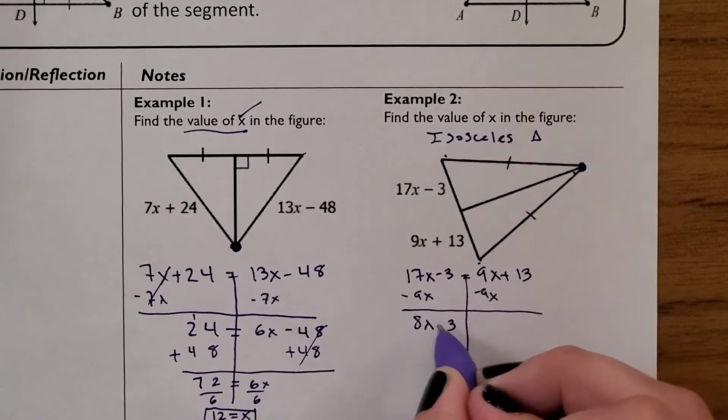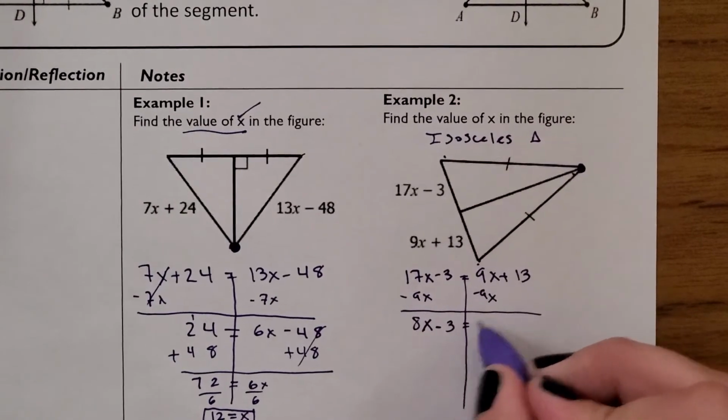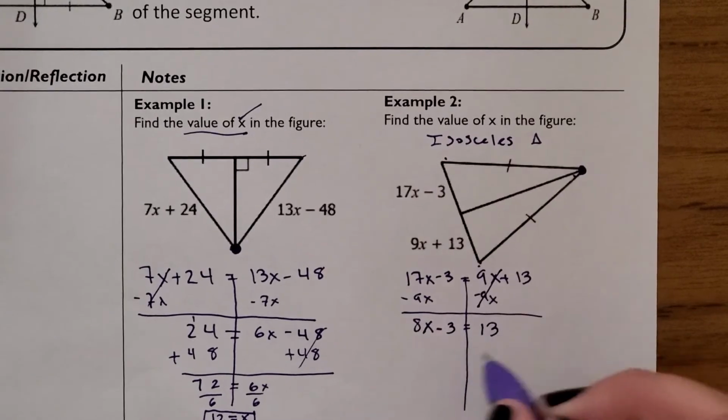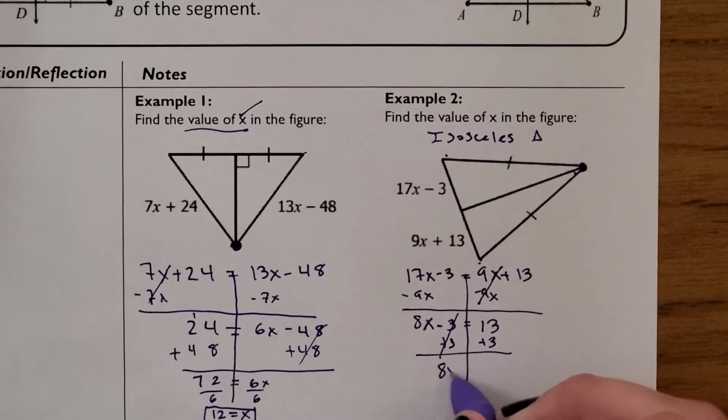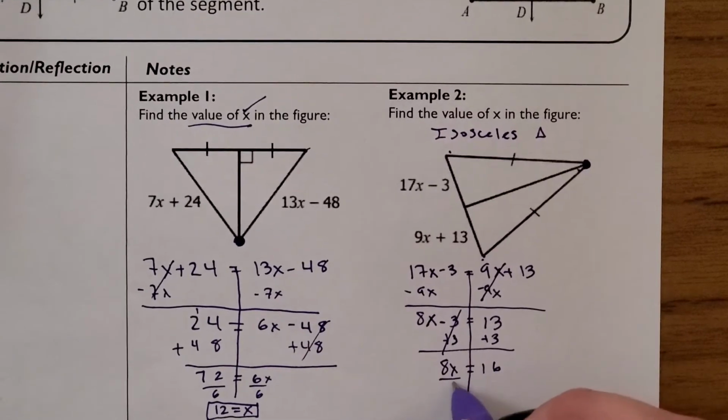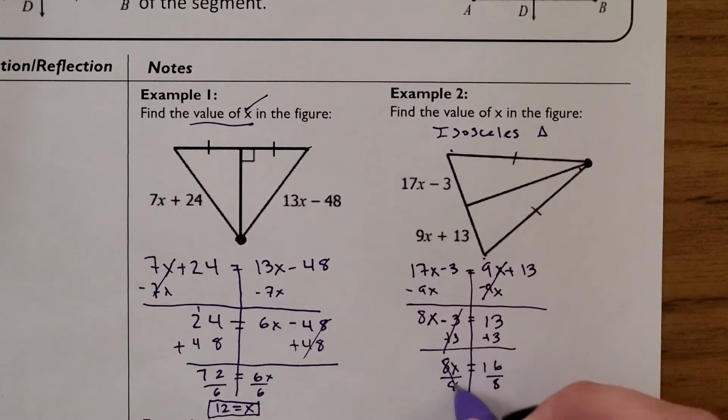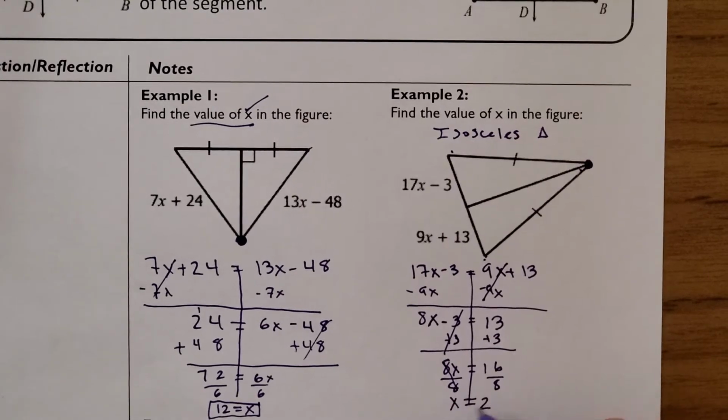Bring down this negative 3. Over here, I bring down this positive 13 after canceling that. And then we'll move the 3 over so we can get 8x by itself. So I have 8x equals 16. Divide by 8, and I get x equals 2.